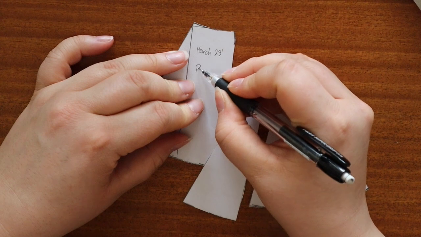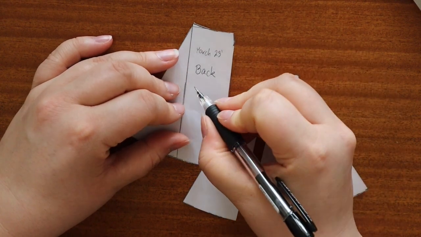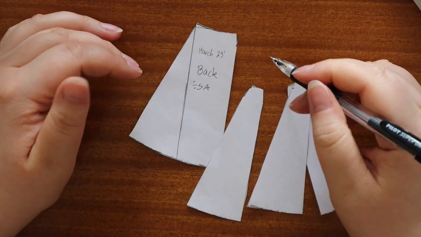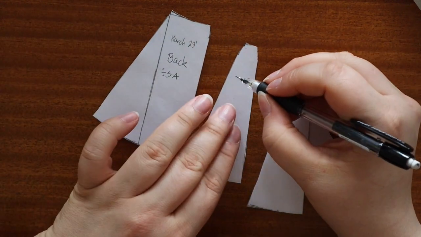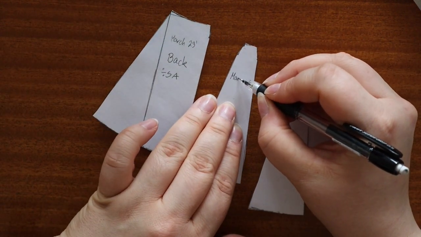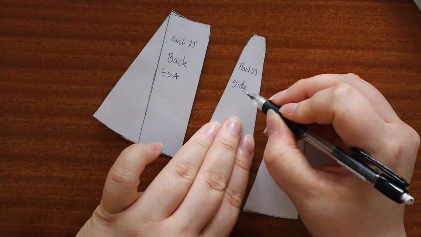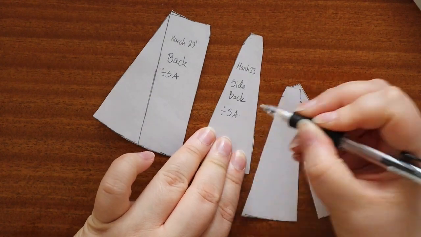So back. And I always write that I have not added seam allowance. These pattern pieces are without seam allowances, so you'll have to add that yourself. Again, March 23, side back, no seam allowance.